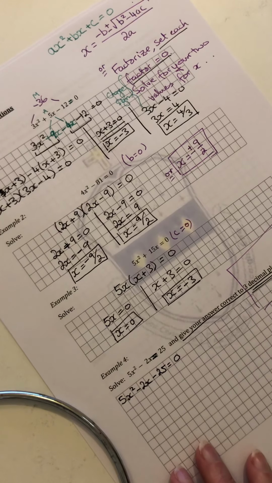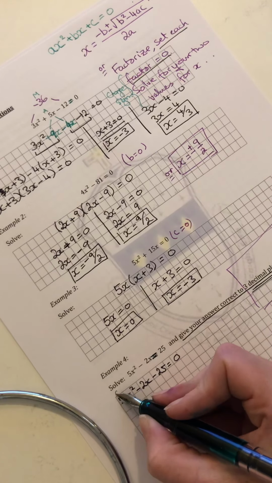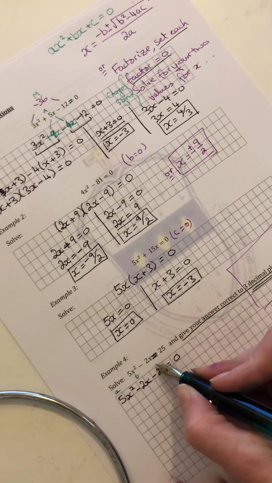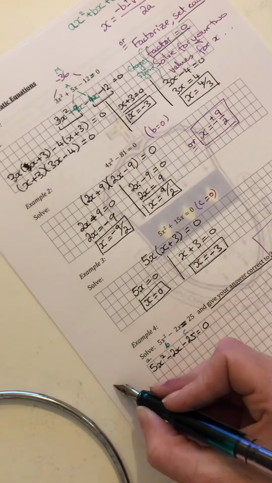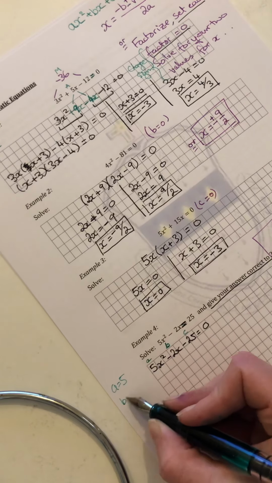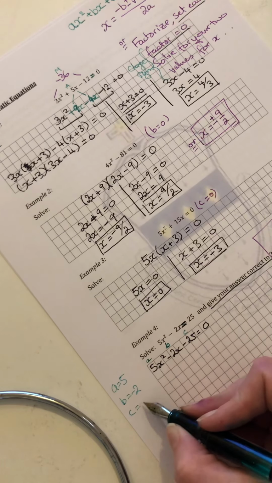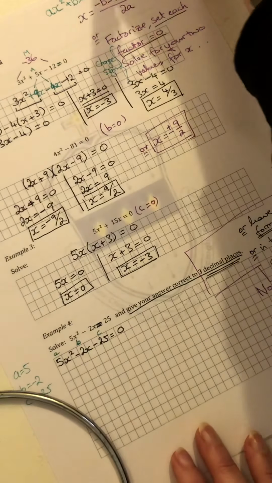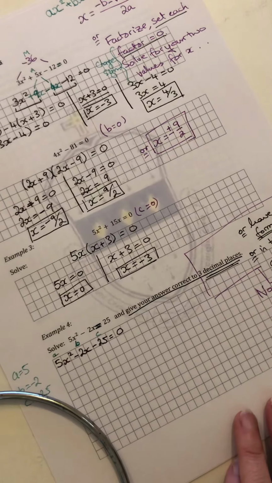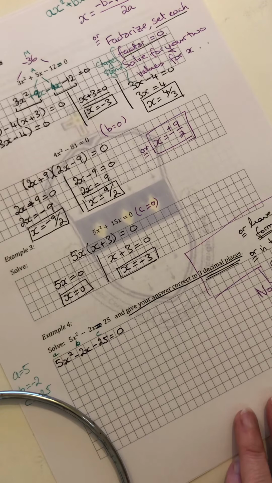Now I can label up my a, b, and c. When I use the minus b formula, you can write down a equals 5, b equals minus 2, and c equals minus 25. But I prefer to just label it above it. It's quicker and it's neater. It keeps things very straightforward.